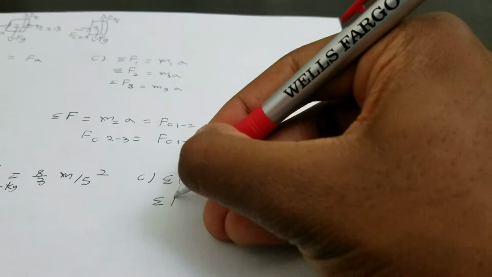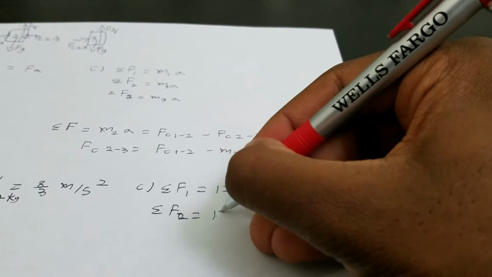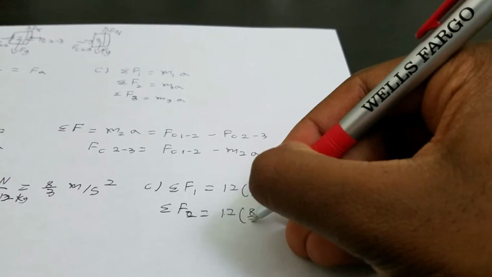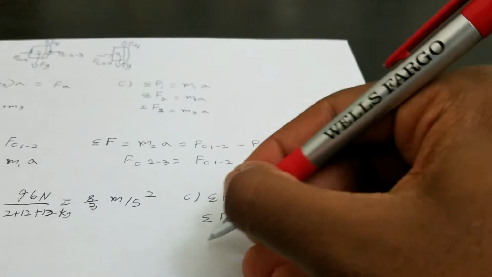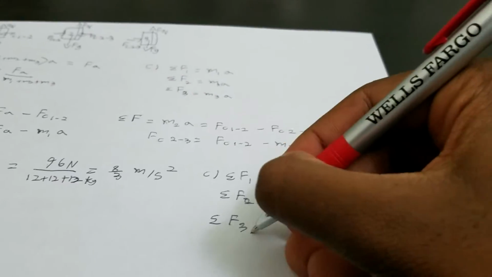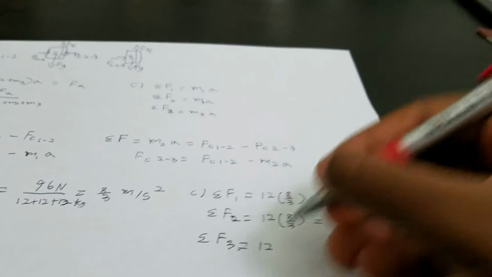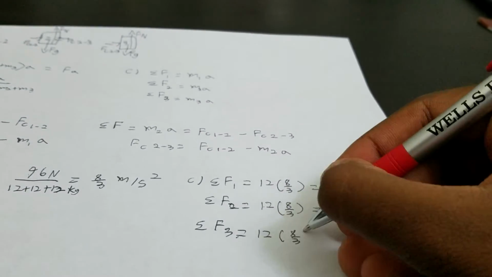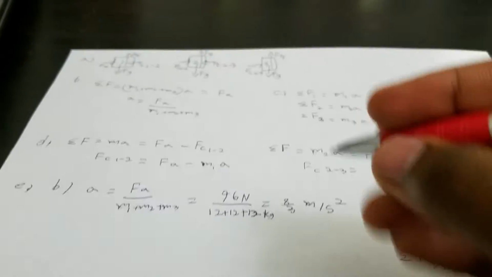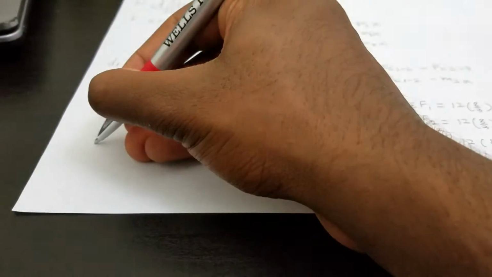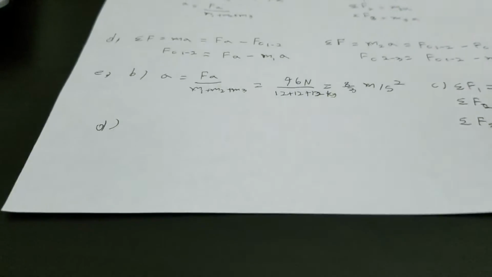And it's the same for block 2 and block 3, because they have the same mass and the same acceleration. And then the solutions for part D.